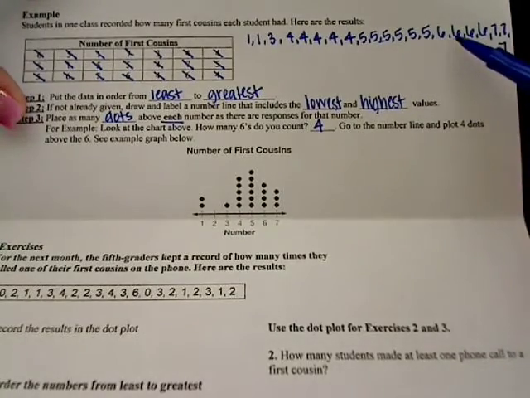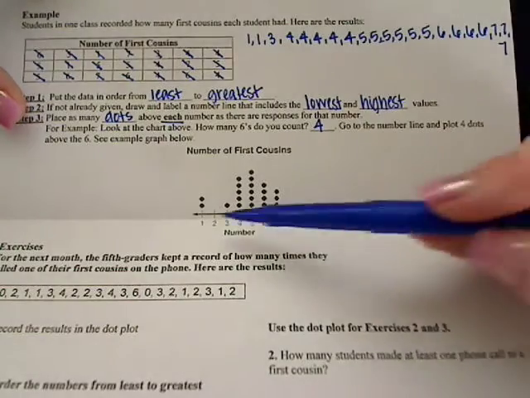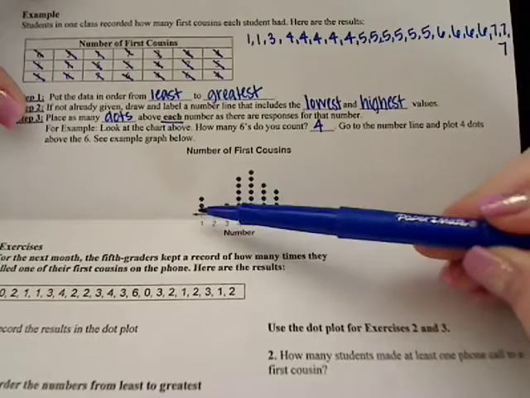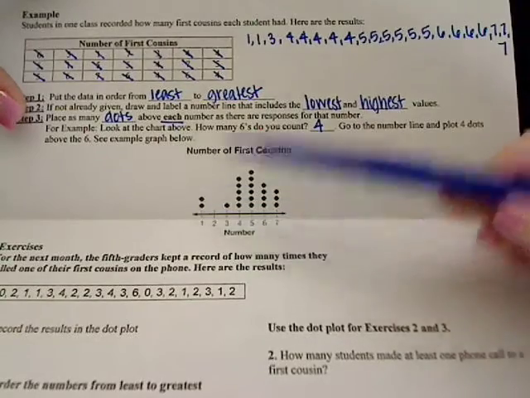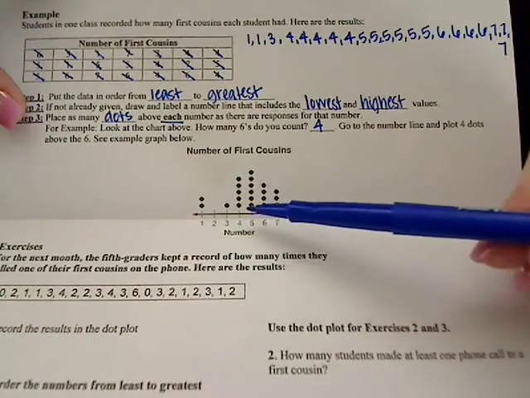So after I put it in order least to greatest, and I make sure I have a number line that has all those numbers on there, you just go and you put 1 dot per how many numbers you have. So I had 2 1s, so 2 dots. I had 5 4s, so 5 dots.